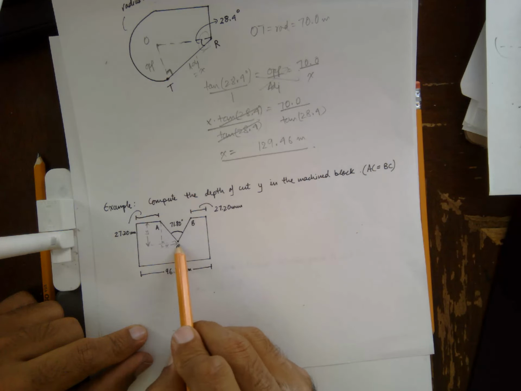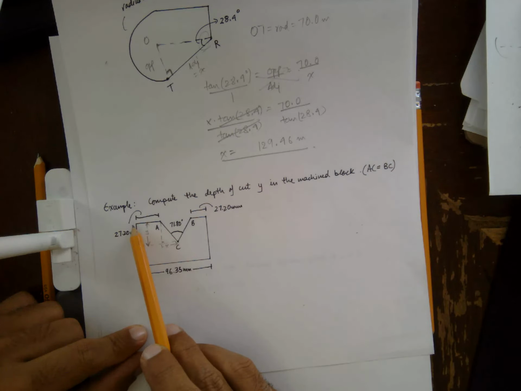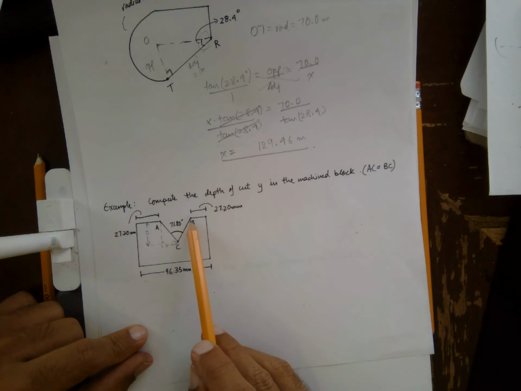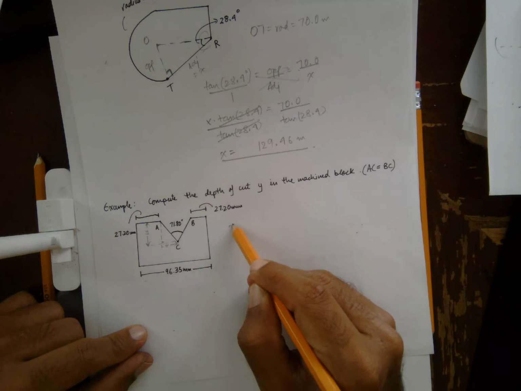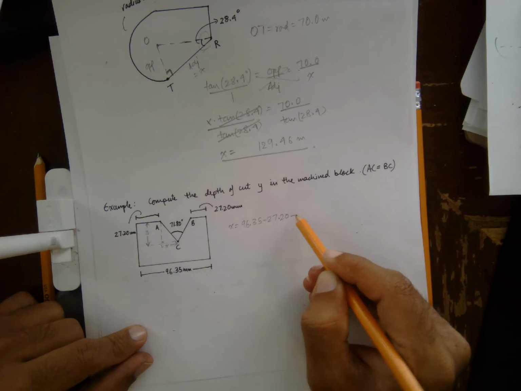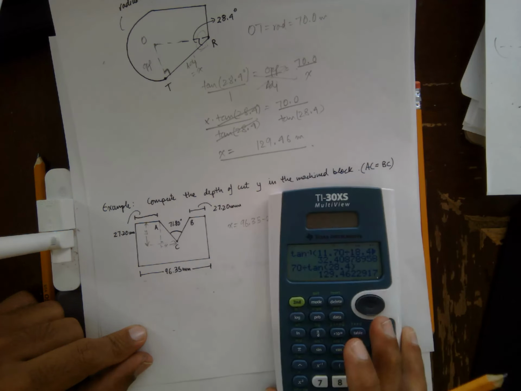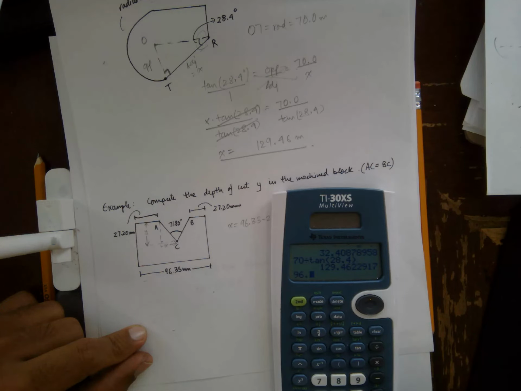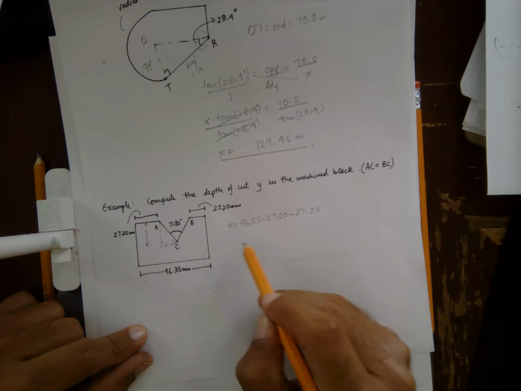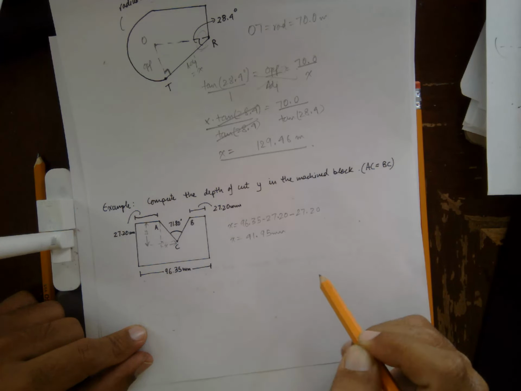Now I can find x because I know this entire length is 96.35 and I know the length from this edge to this edge A, and I know the length from B to this edge. So x is going to be 96.35, subtract 27.2, subtract another 27.2. Let's find how much that is: 96.35 subtract 27.20, subtract 27.20, 41.95. So x is 41.95 millimeters.